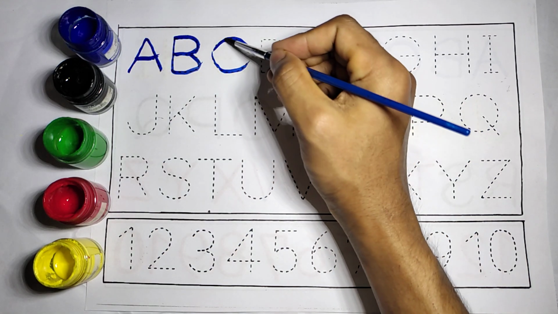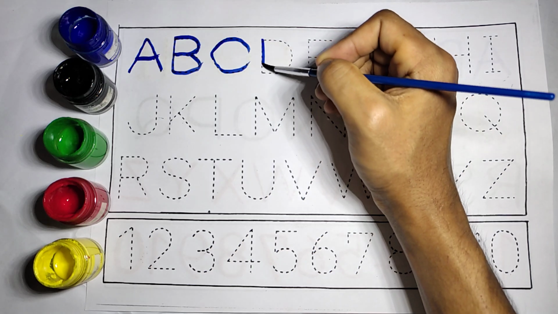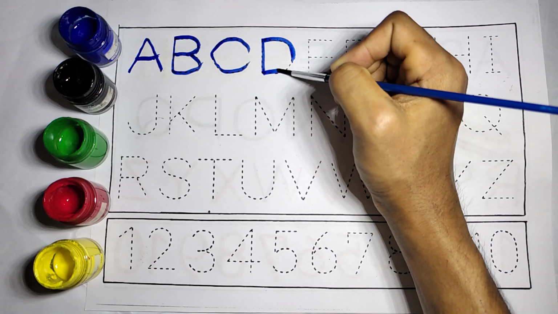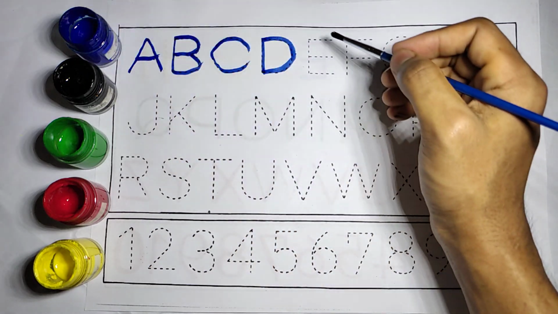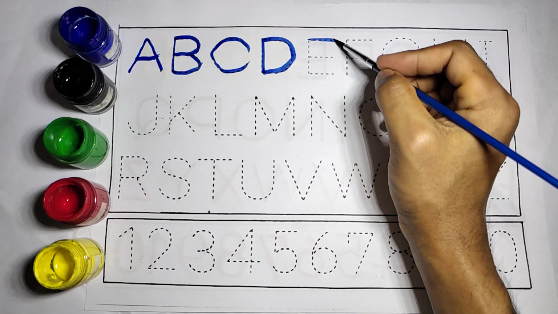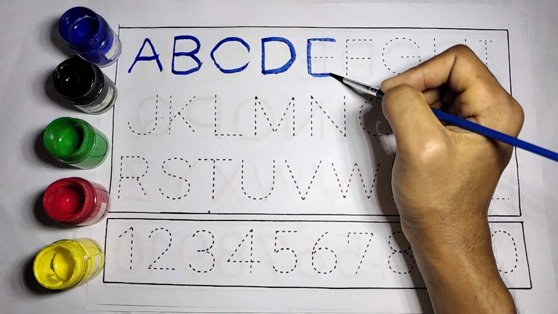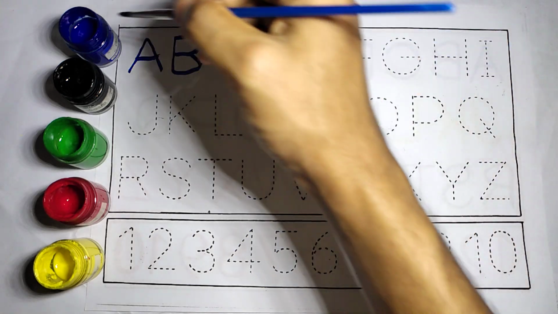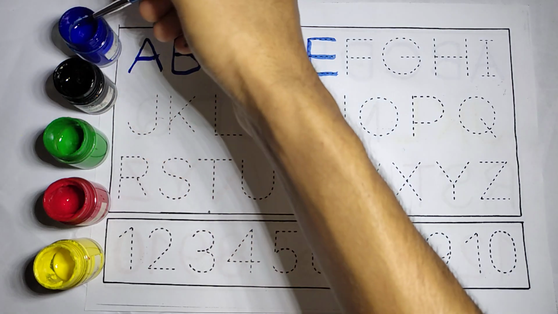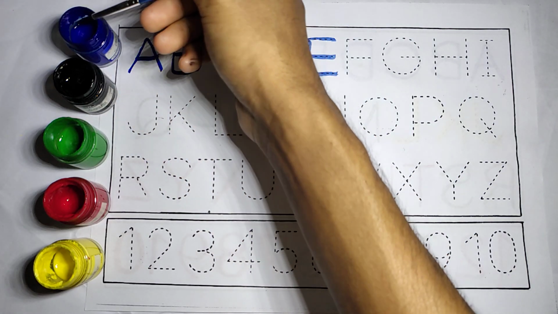And now we draw C. C for cow. The next one is D. D for dog, D for doll. Kids, now we draw E. E for egg, E for elephant. We again use blue color.